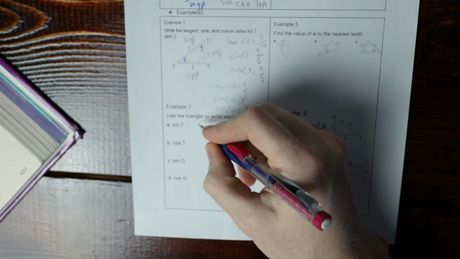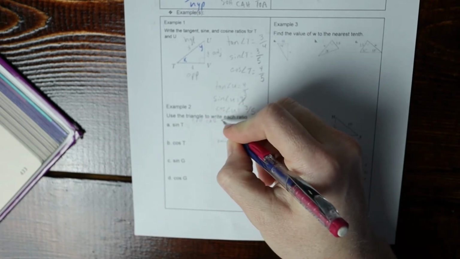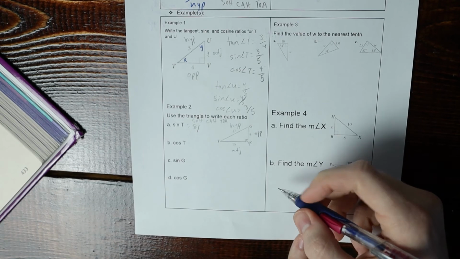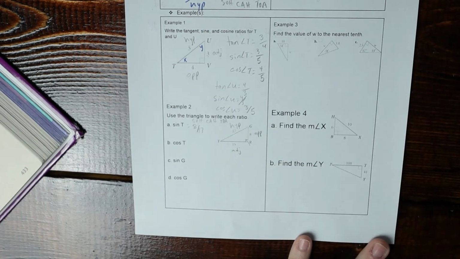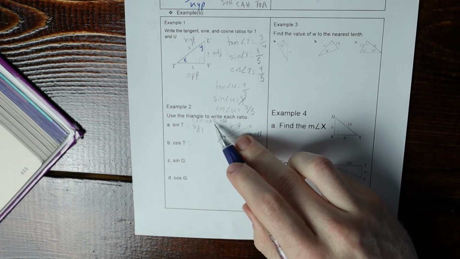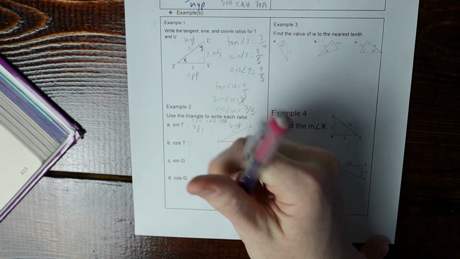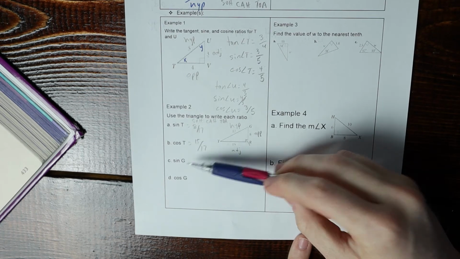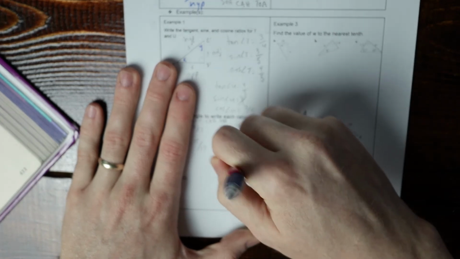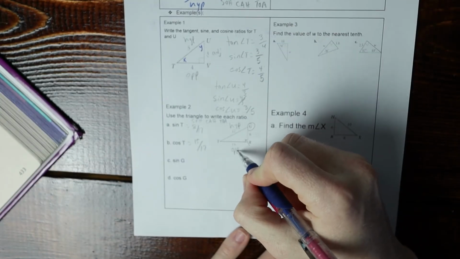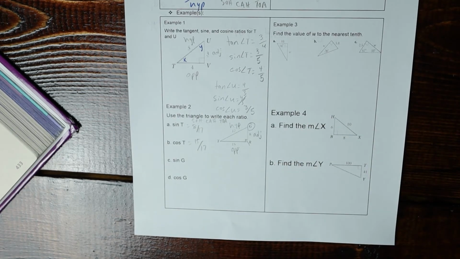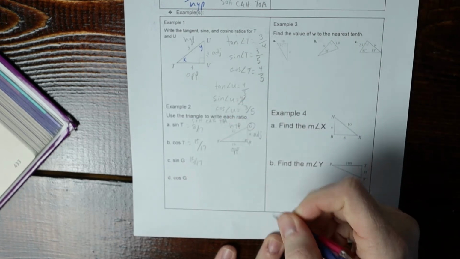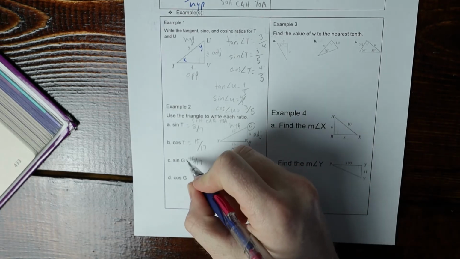So if we wanted the sine, remember SOH CAH TOA, the sine of T would be the opposite side over the hypotenuse. Opposite being 8, and then the hypotenuse being 17. The cosine would be the adjacent side over the hypotenuse. Adjacent being 15, hypotenuse being 17. And then whenever I change the angle, that's my reference angle, it's going to flip my opposite and adjacent sides. So if G is now my reference angle, the side opposite to it is going to be 15, the side adjacent to it is going to be 8. So the sine would be 15 over 17, and the cosine, which is adjacent over hypotenuse, is going to be 8 over 17.